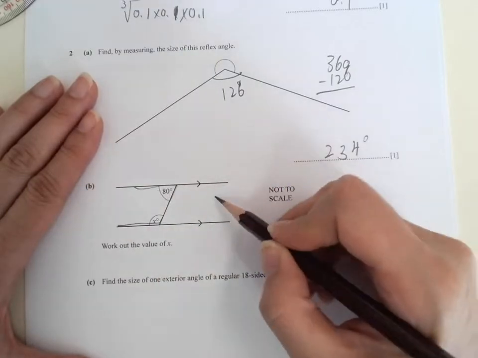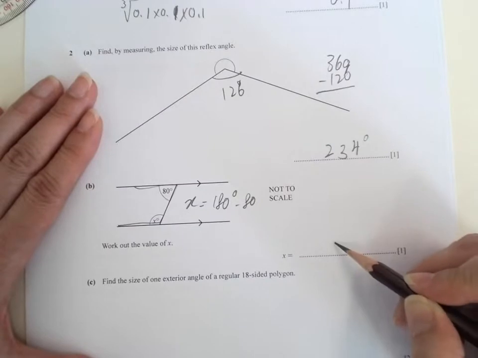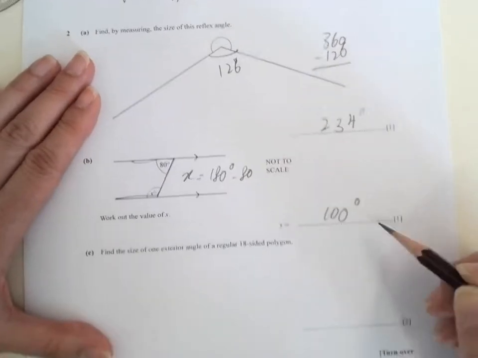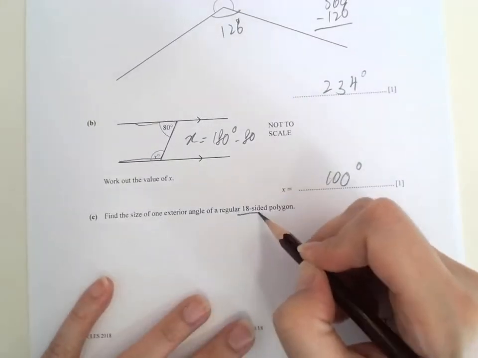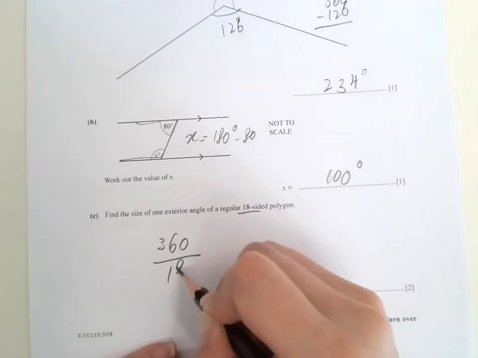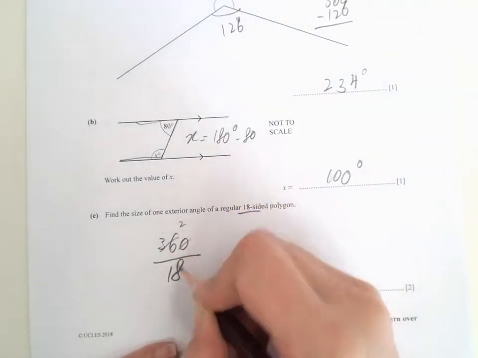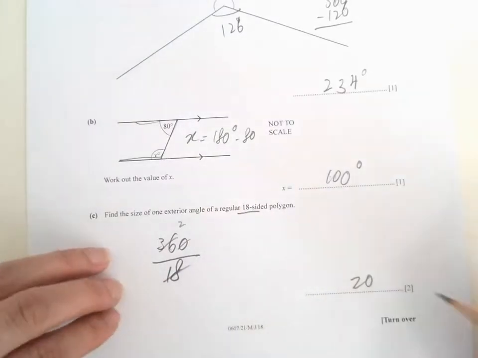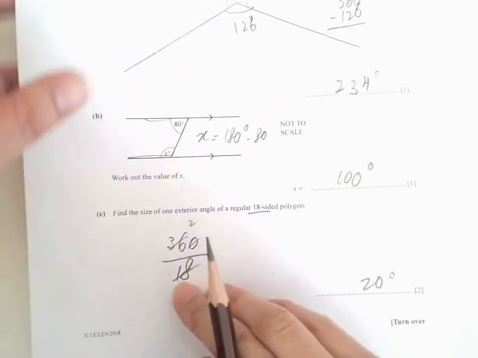Okay, interior angle: 180 minus 80 equals x. So x is 100 degrees. Exterior angle, one exterior angle of the 18-sided polygon. All the exterior angles add to 360, divided by 18. So it's 20 degrees there. With a little bubble. Because it's 2 marks, I write some sketch.